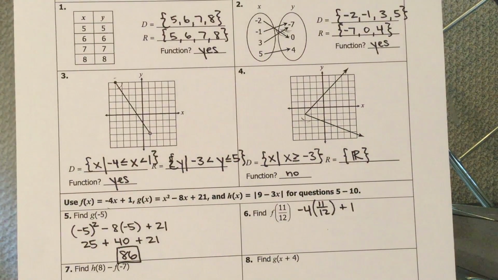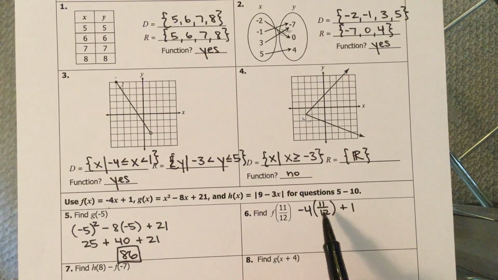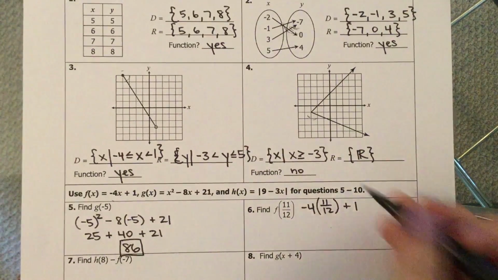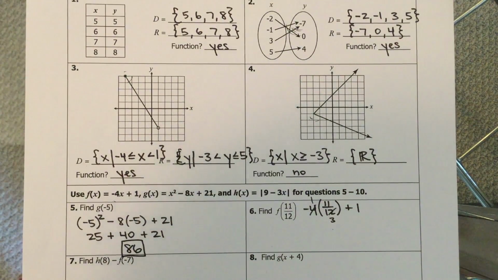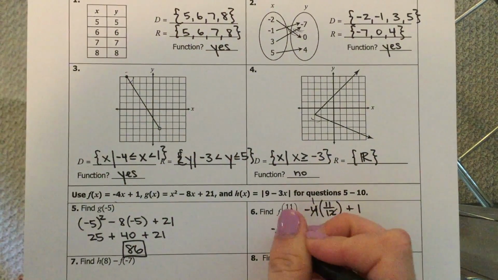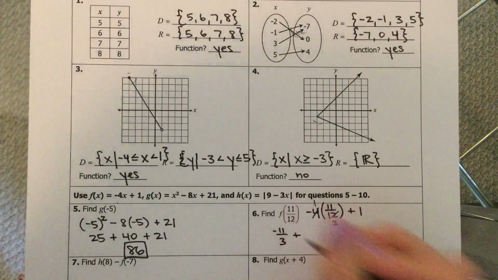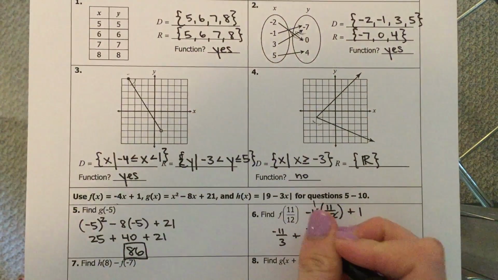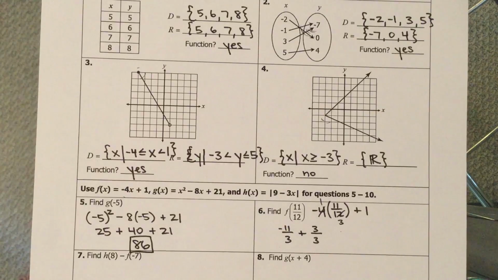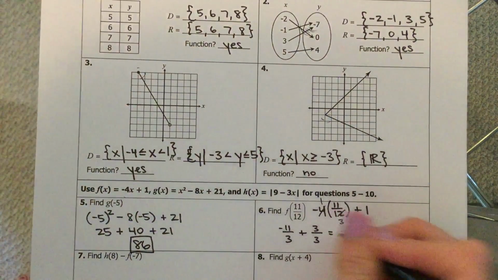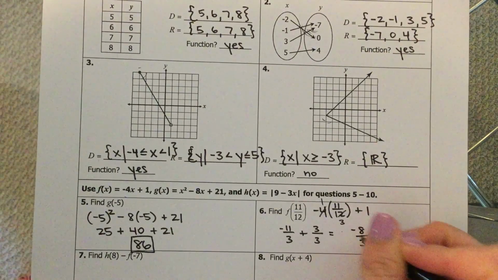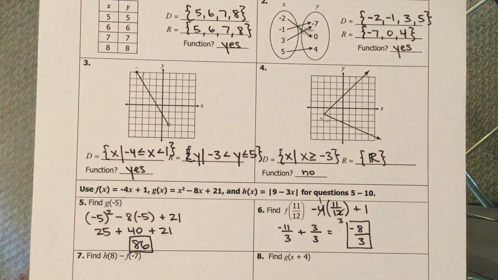So this one's going to be a little bit tricky because it's a fraction that doesn't reduce to a whole number. So 4/12 you can reduce down to 1/3. And then you end up with a -11/3 plus 1. But instead of plus 1, I'm going to write 3/3. And then that way they have a common denominator and you'll be able to add them together. So when you do that, you end up with -8/3 as your final answer.